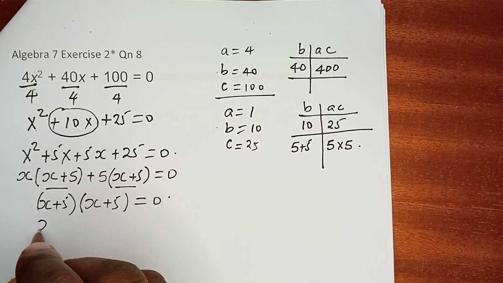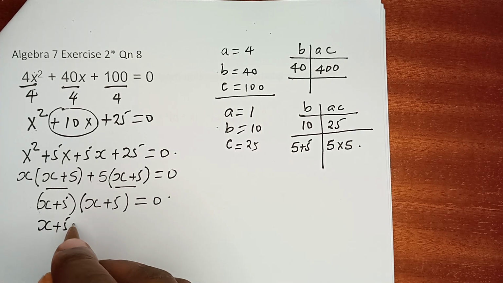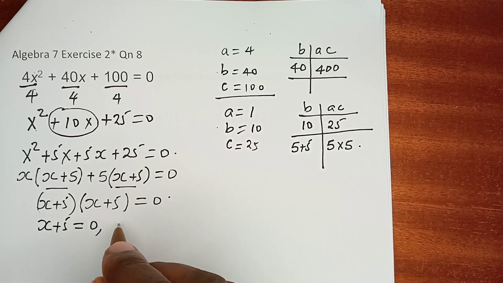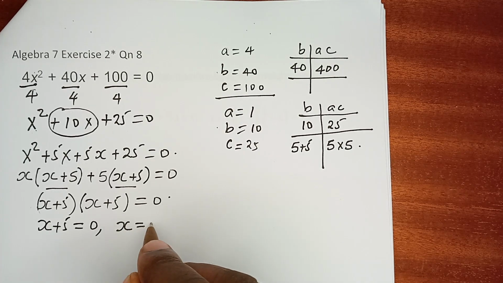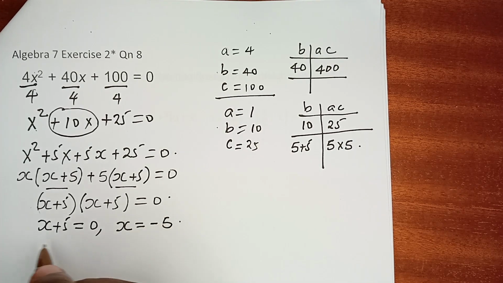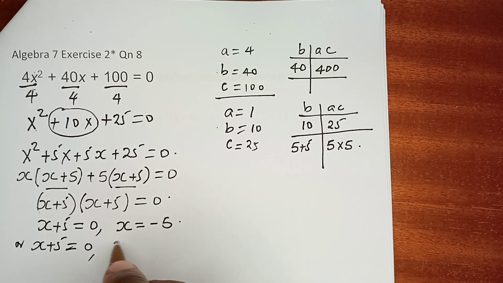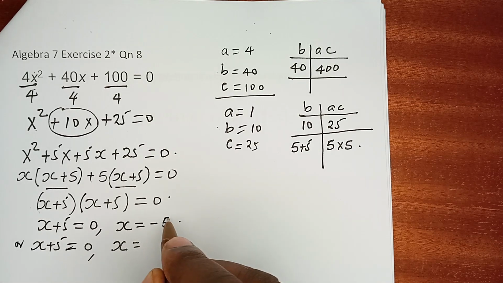It goes without saying, x plus 5 could be the one which is 0. If this is true, x is equal to negative 5. Or the next bracket, x plus 5, could be the one which is 0. If this is true, x is also equal to negative 5.